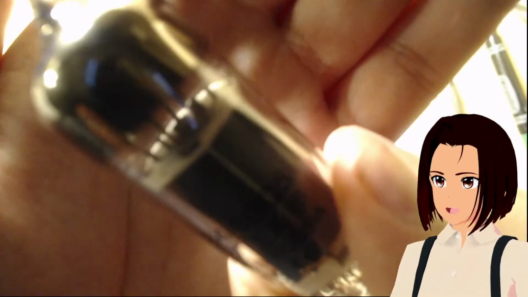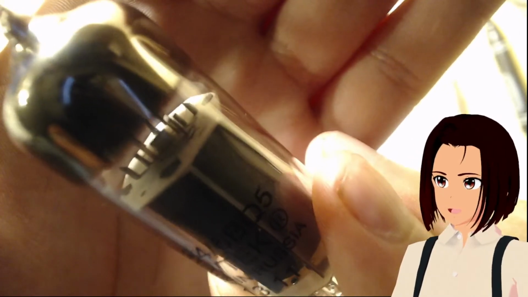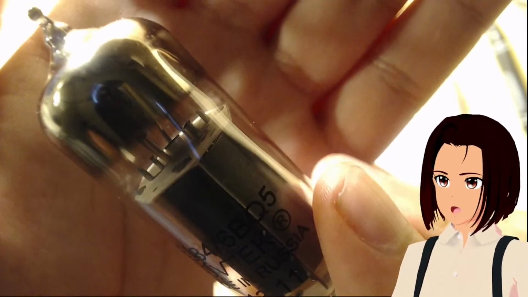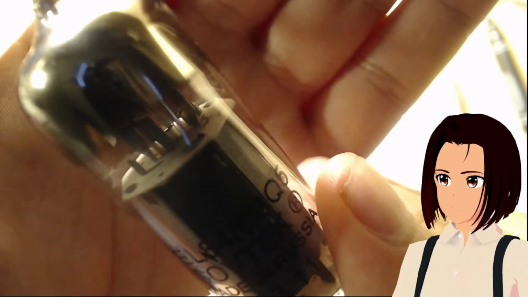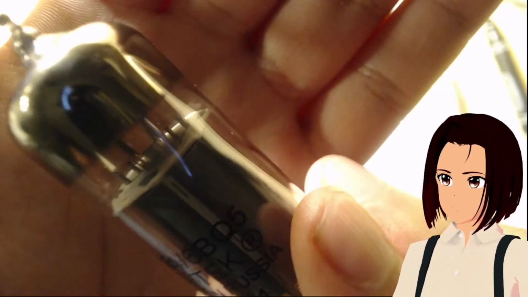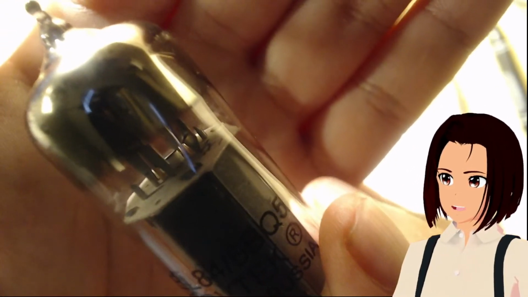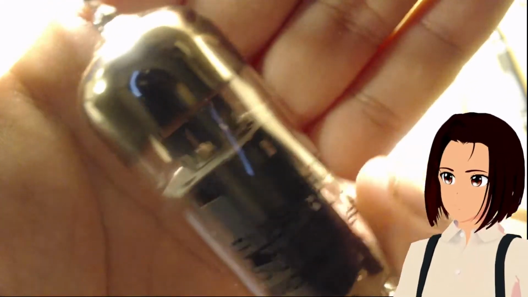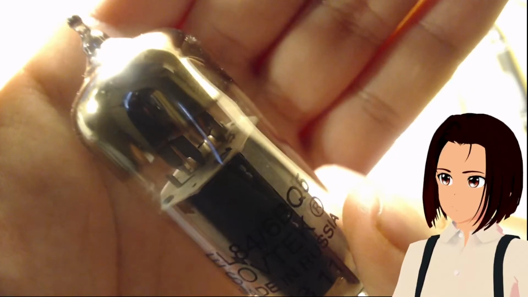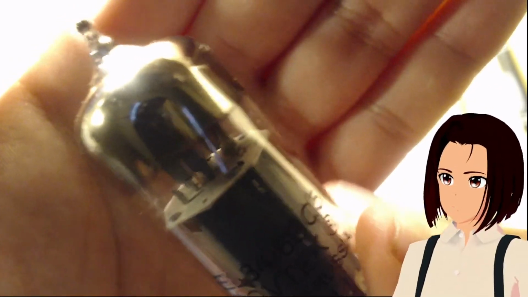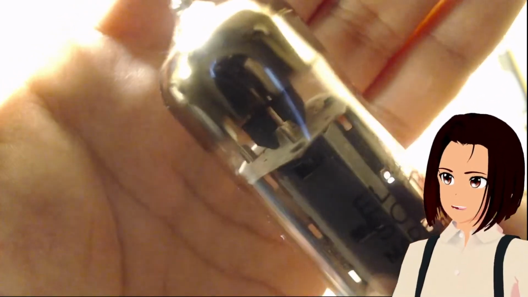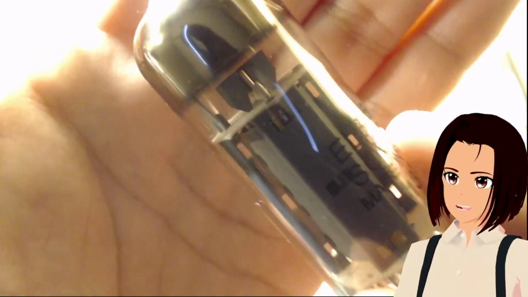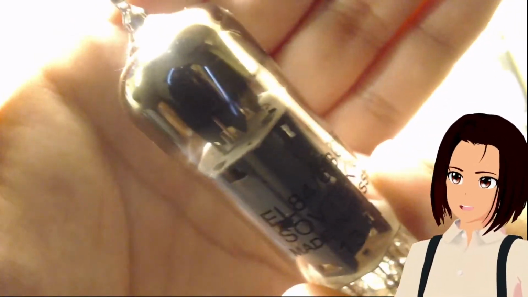If you look at the contacts on this tube, in the center is the cathode, and it emits outward to the plate, which surrounds it. This metal encasing is the plate. That's why it's called the plate.